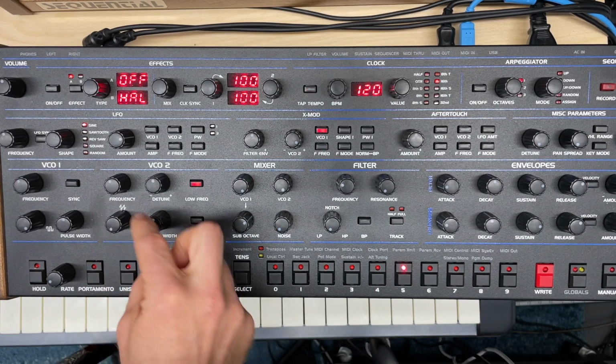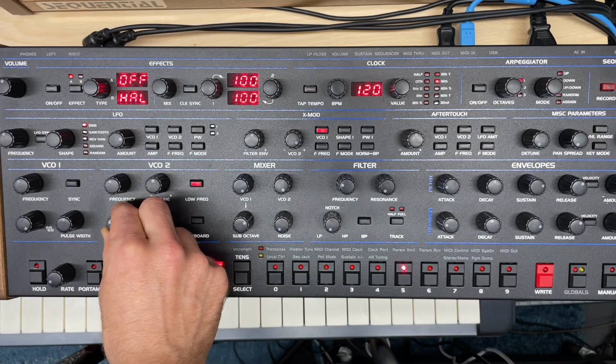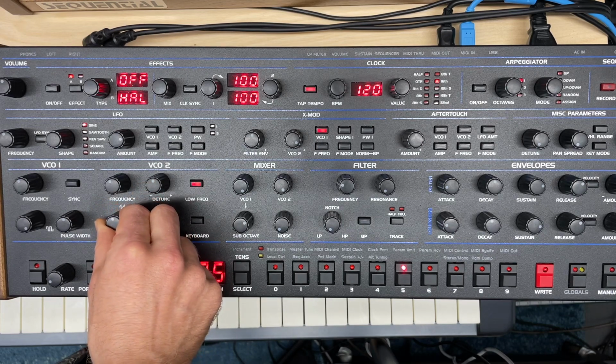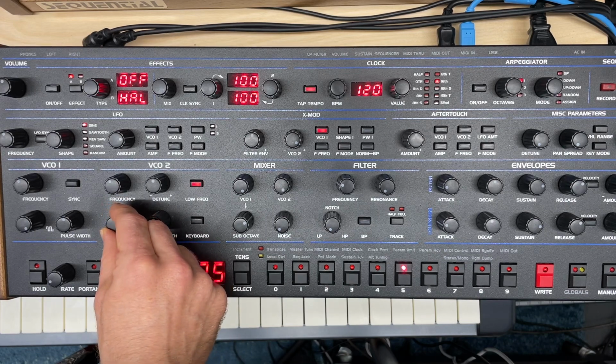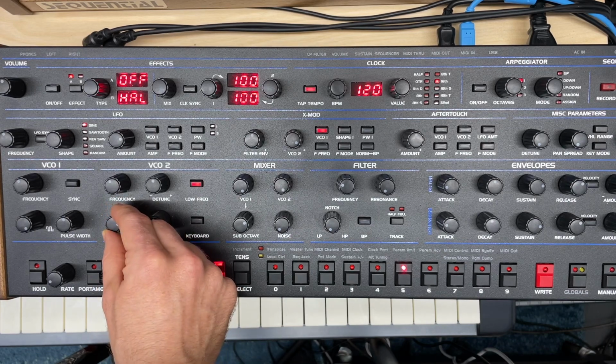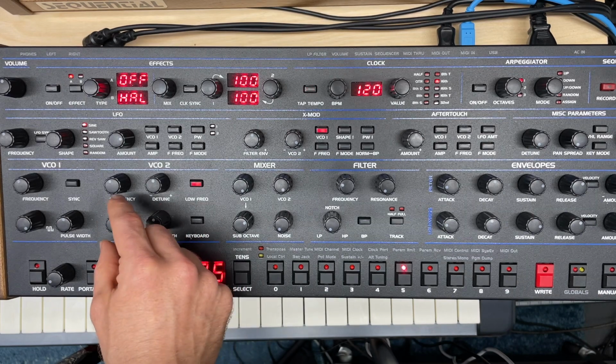It can be wherever we put it on this continuum here. So there's our triangle. And like harder and harder into saw. And harder into square.